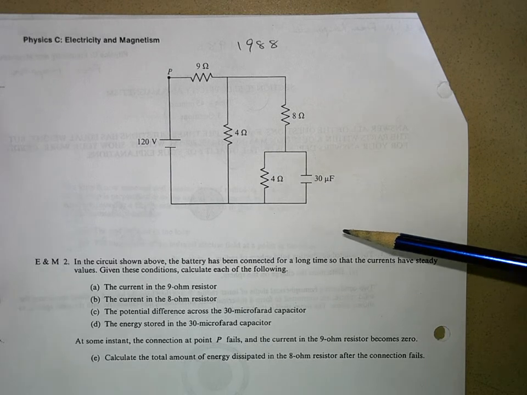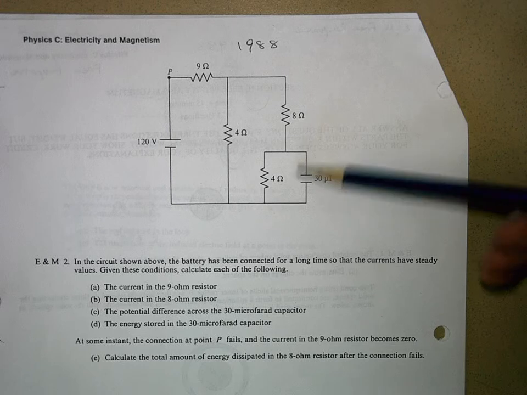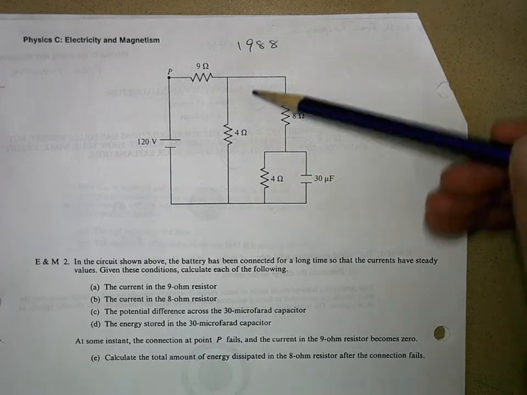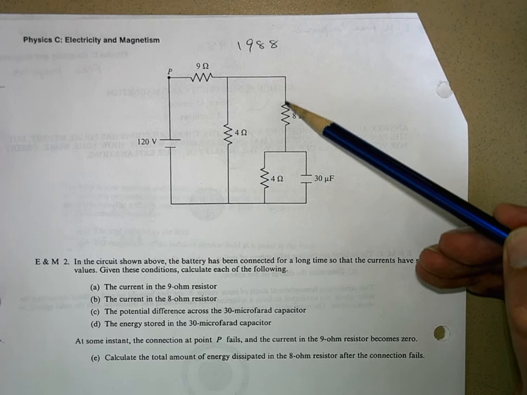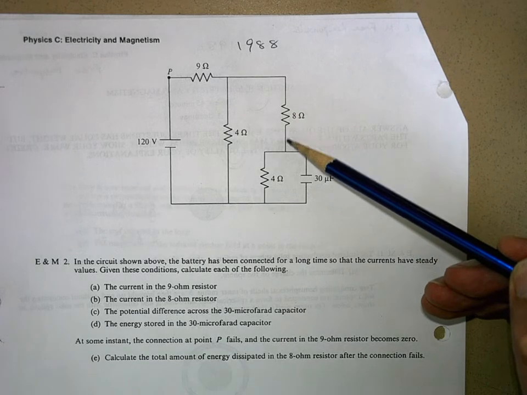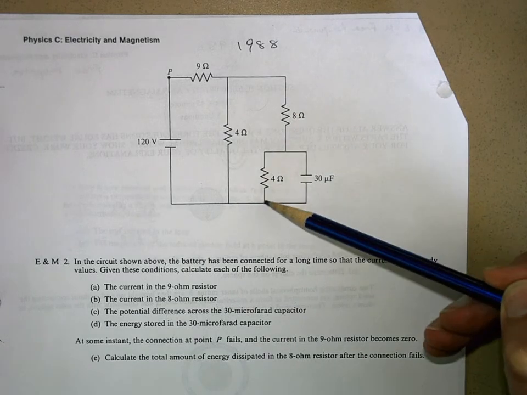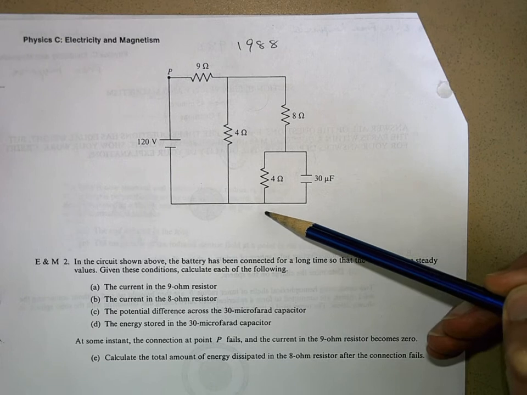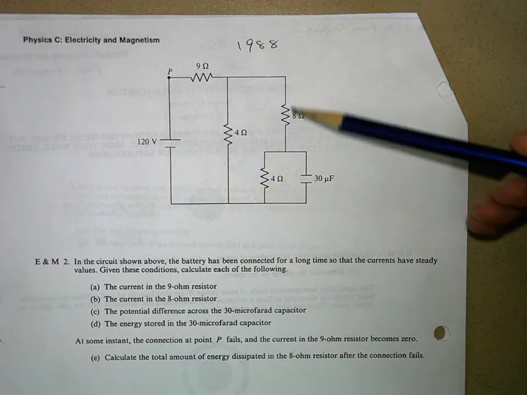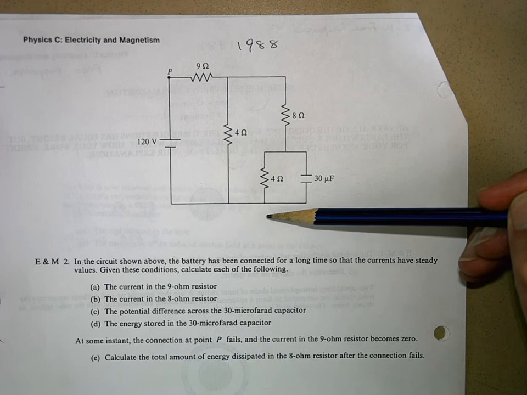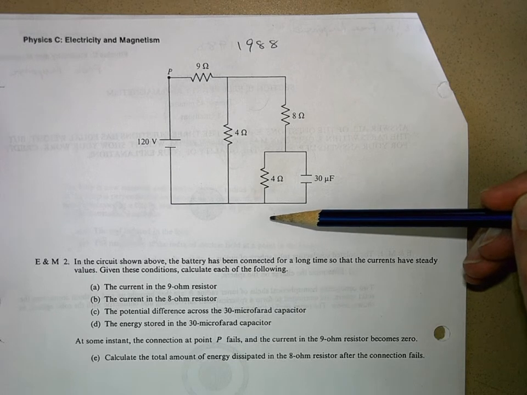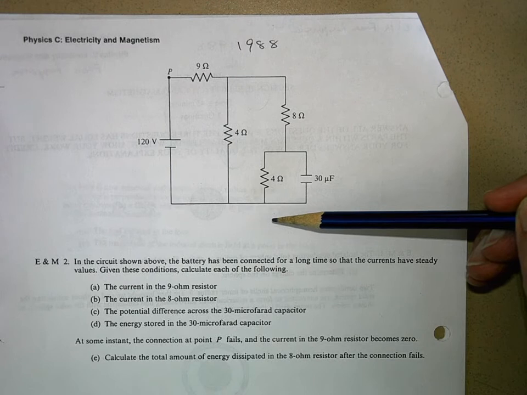Now, what's the significance of that? Well, now that there's no current flowing through it, the battery pushes current through here and it comes down, goes through this 8 ohm resistor, and all that current goes through the 4 ohm resistor. All the current that goes through the 8 ohm also goes through the 4 ohm resistor here. Yes? Why doesn't it go through the capacitor? Because the capacitor is full of charge.